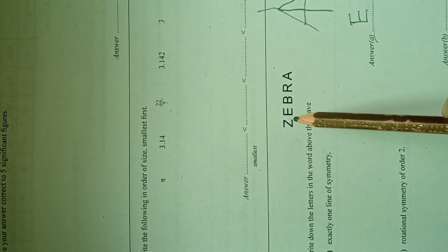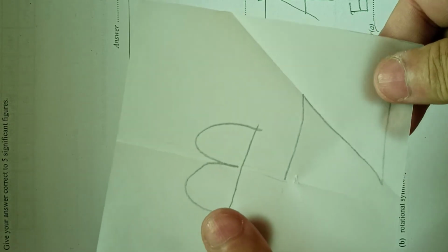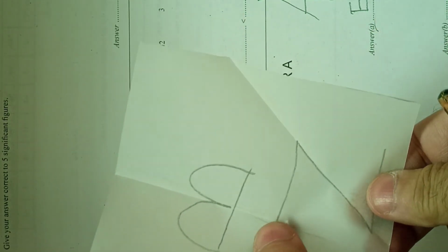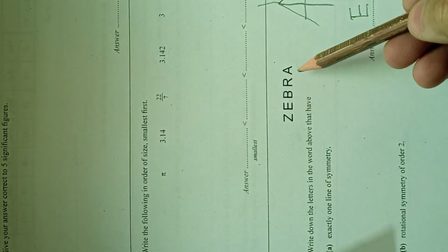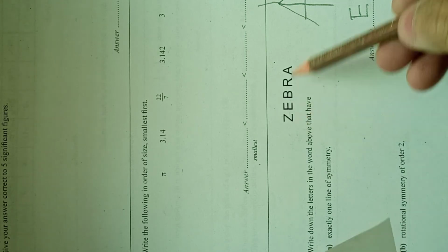And the letter which has rotational symmetry of order 2, it looks the same 2 times when you rotate it. So check this Z. If you rotate this Z, it is Z. Yeah, it looks the same 2 times. So Z has rotational symmetry of order 2, and no other letter has rotational symmetry of order 2.